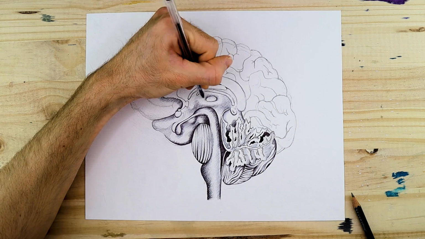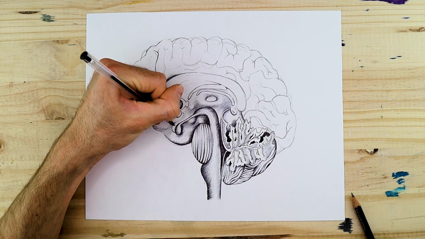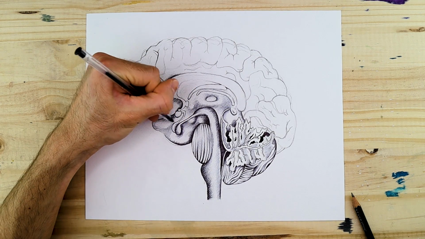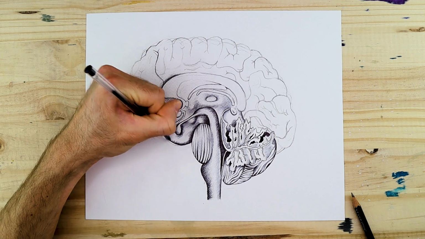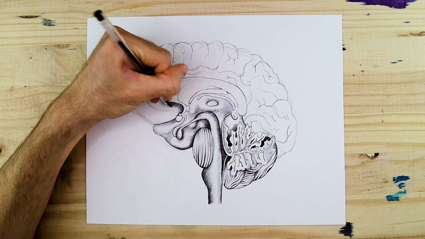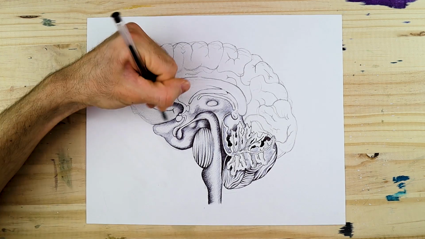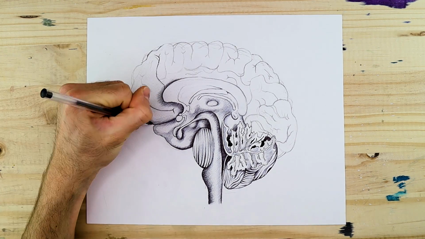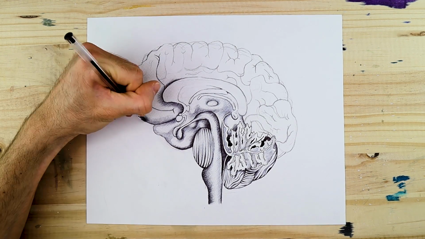So the idea here is to really work through these central features first, focusing on one set of features before we start moving towards the lobes and the outer exterior features of the brain.